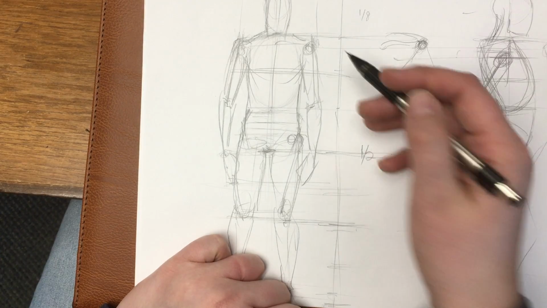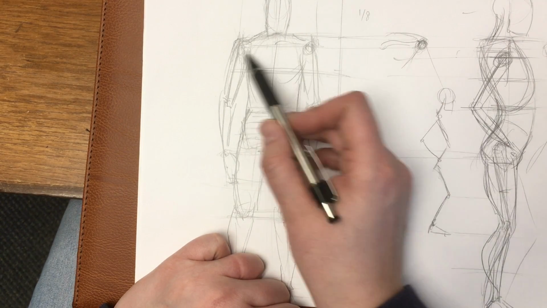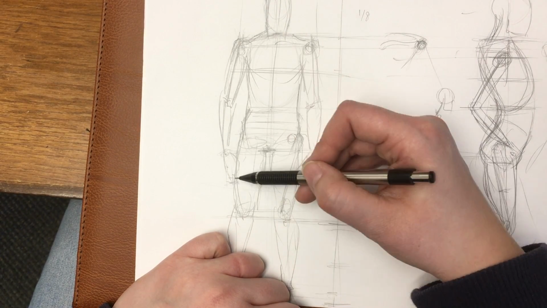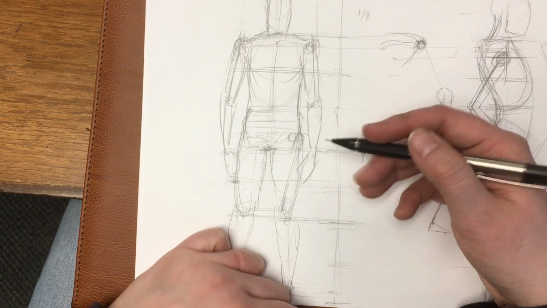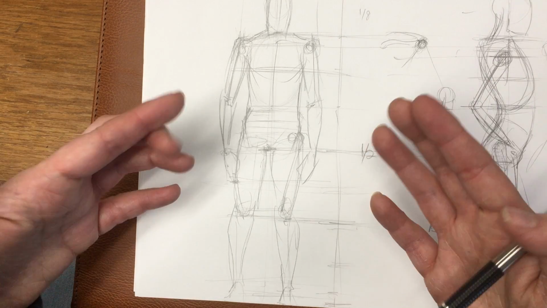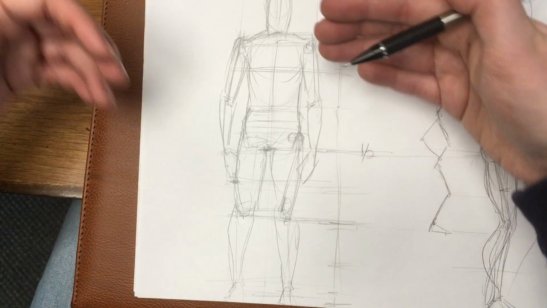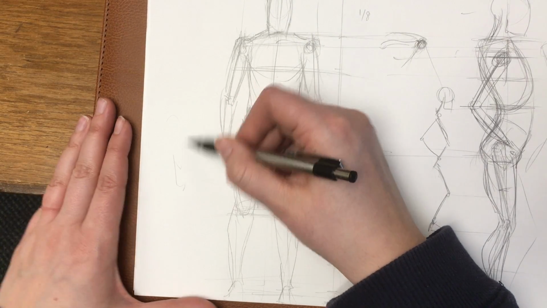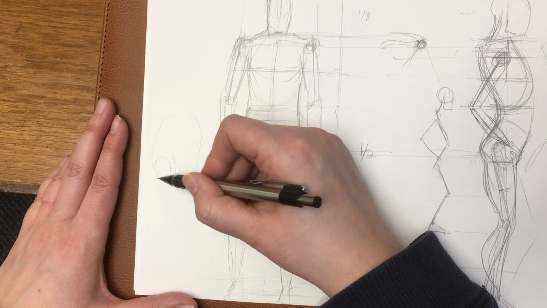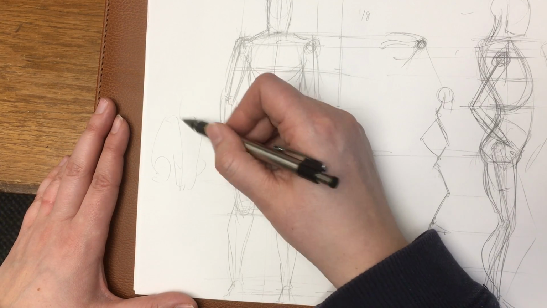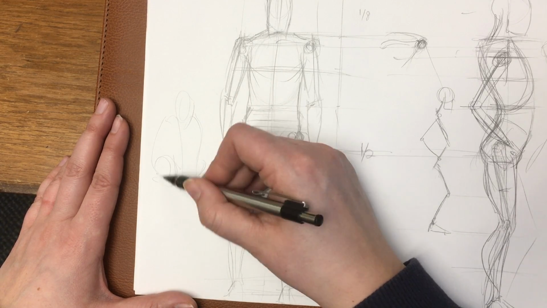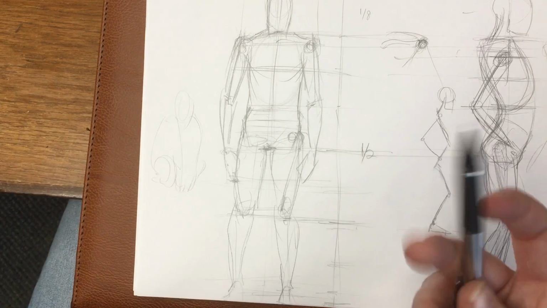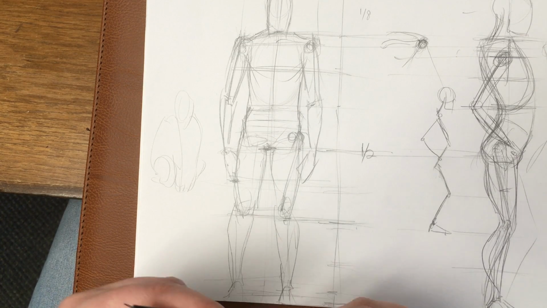And then for the arms, just make sure that the fingertips don't reach below mid-thigh. Otherwise you get somebody looking like they have monkey arms. People do have long arms, but usually the rest of their body will be proportionate.